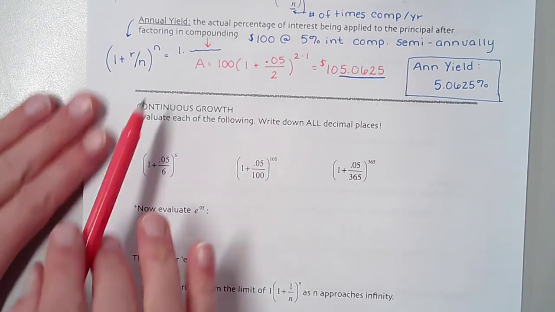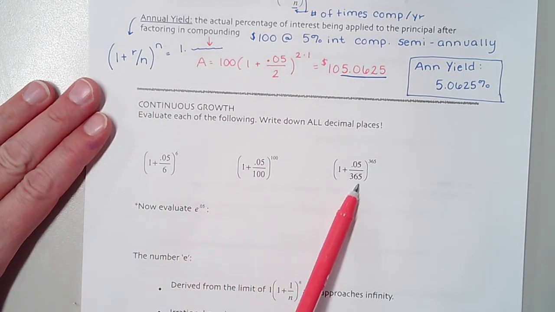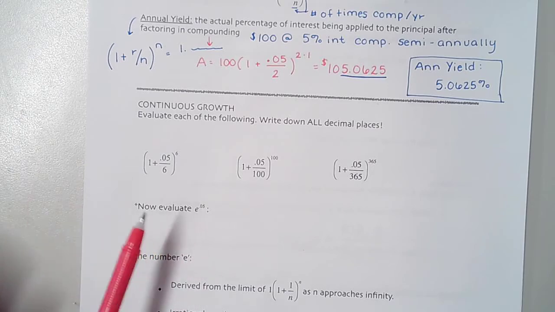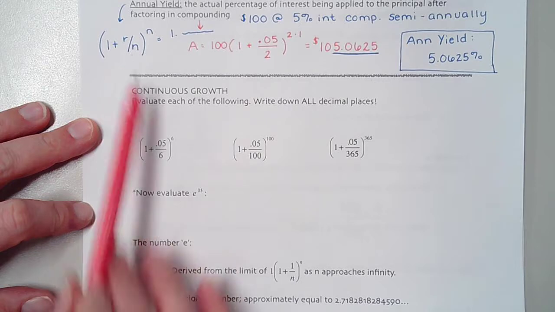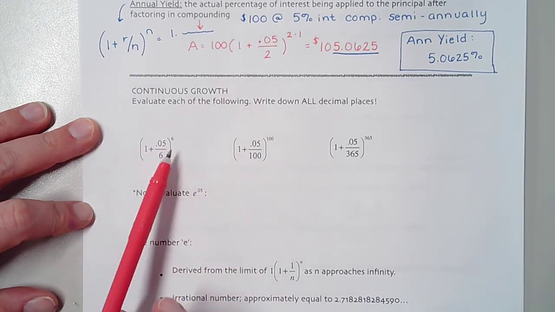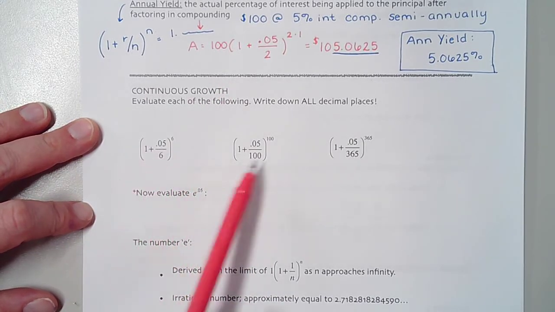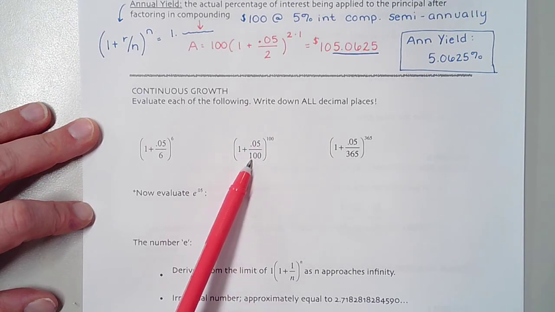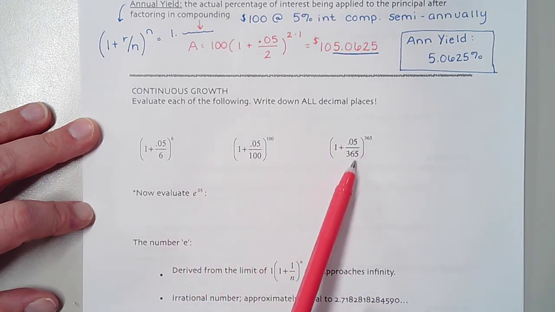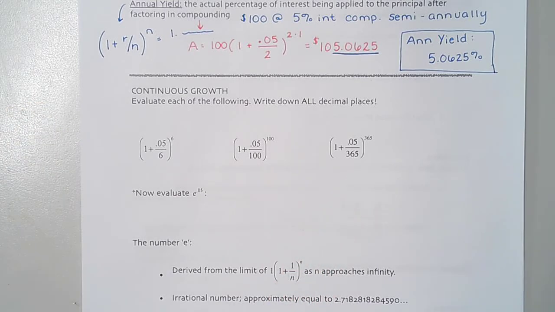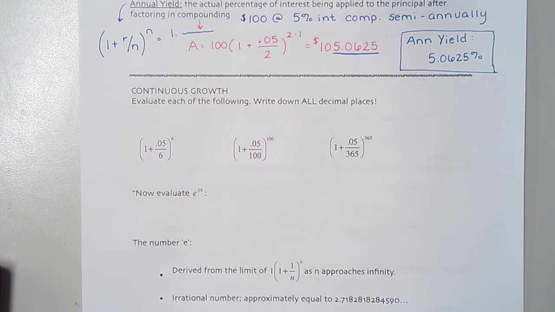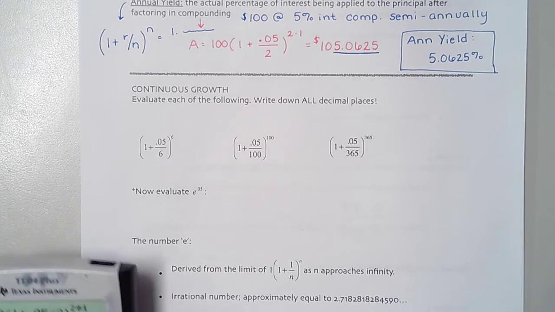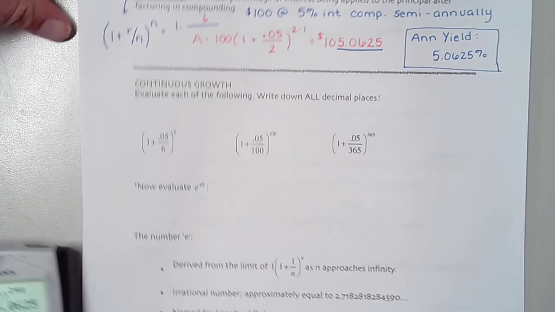So think about that annual yield concept, and you'll notice that all of these are set up almost like annual yield, except the number of times you're compounding, the n value, is getting larger. So this is 5% interest compounding 6 times a year. This is 5% interest compounding 100 times a year. This is 5% interest compounding 365 times a year. Now, I'm going to do these in the calculator, but I'm not going to take the time to write them all down for the sake of this video, because the numbers themselves are not important. What's happening to the numbers is.